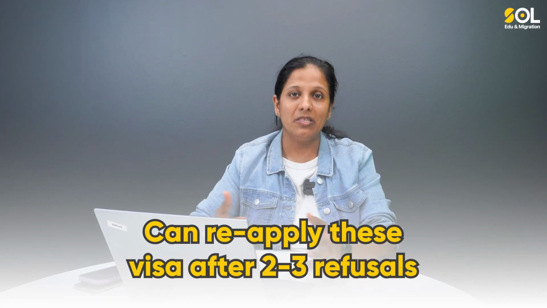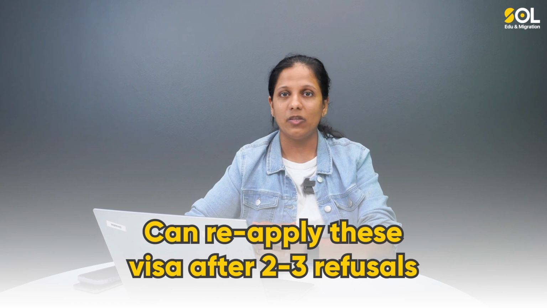If you have more than 2, 3 or even 4 refusals, you are still eligible to apply. There is no such limit. It really depends on what difference you make in your application. So if you don't want another refusal, make sure you provide more evidence and focus on your refusal letter, what sort of evidence they are asking you to submit.